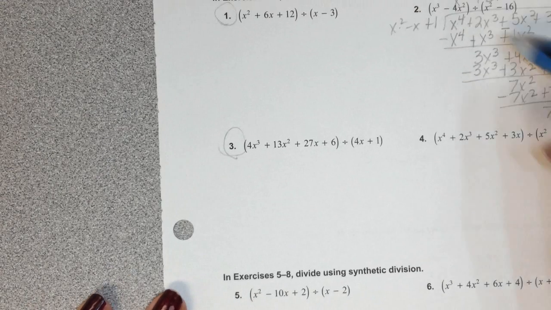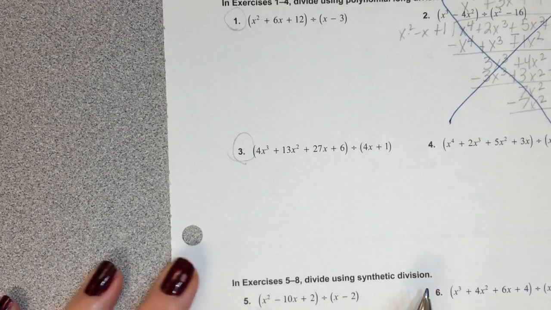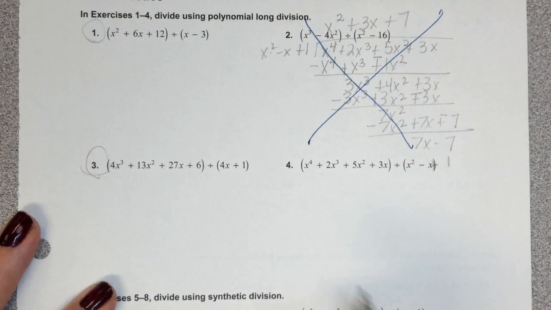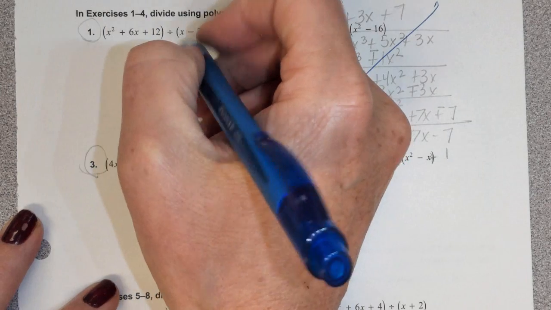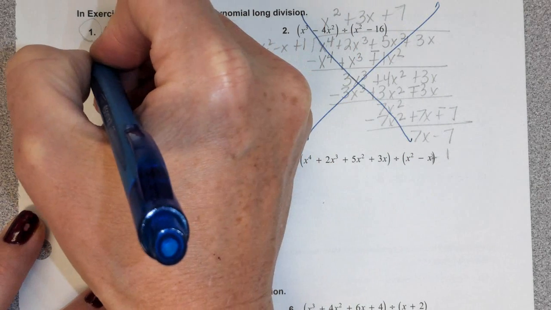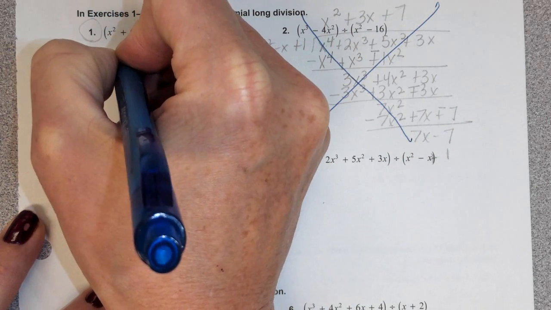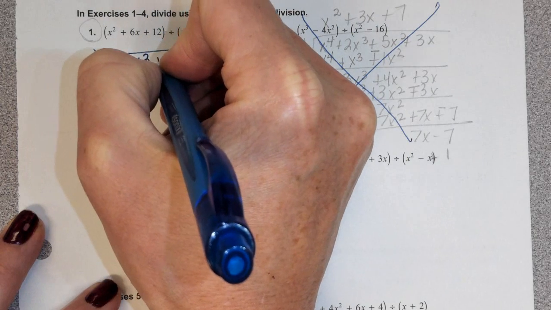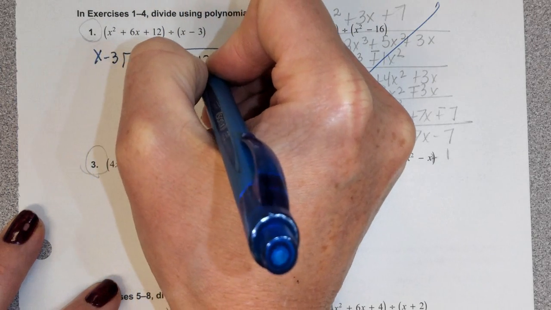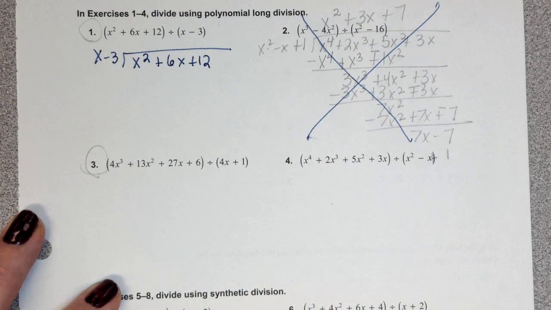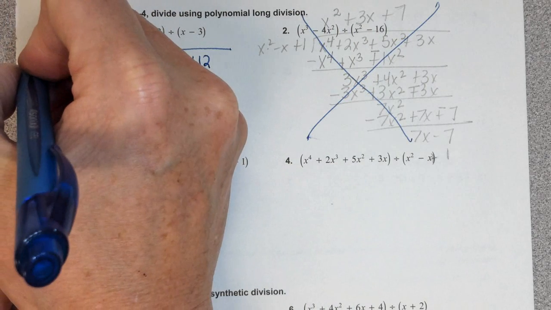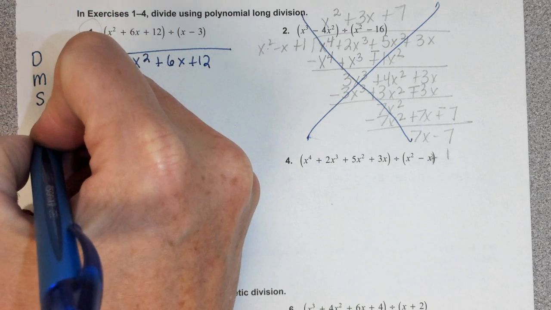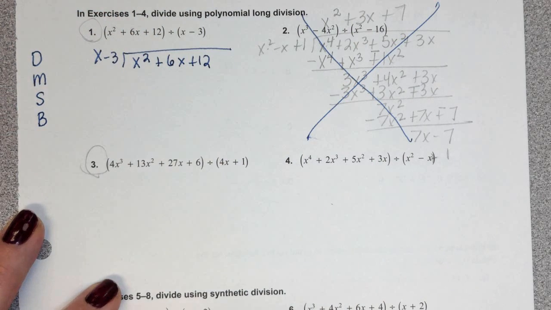I'll just ignore this. I'm not going to do that one. And look at number 1. So here's what I'm going to do to divide this. This is what I'm dividing by, x minus 3. And this is what I'm dividing into, x squared plus 6x plus 12. And the way that we said that we do it is we divide, multiply, subtract, bring down.